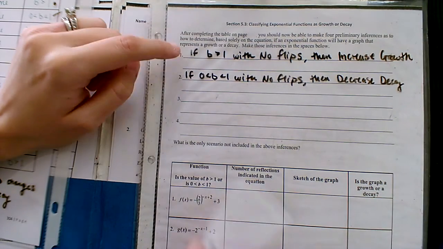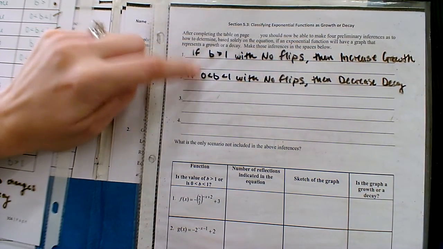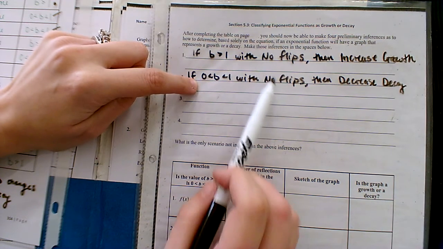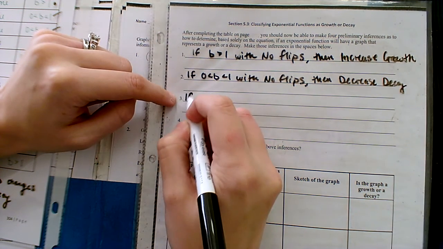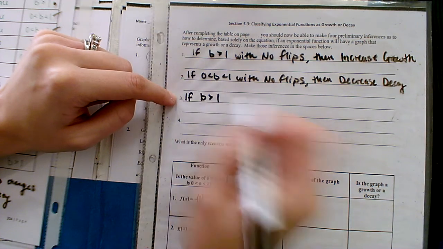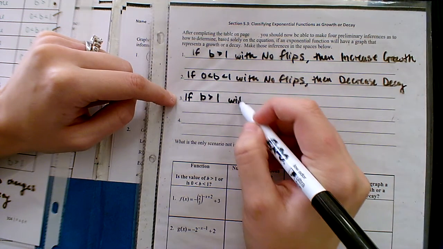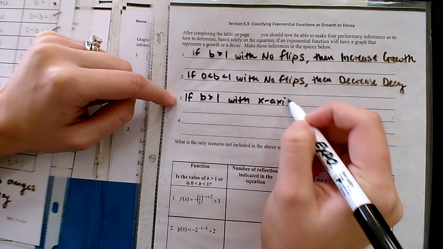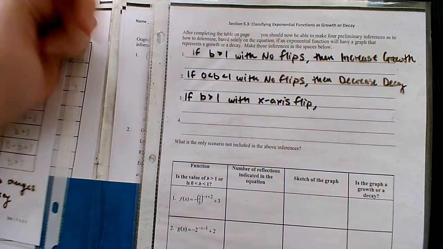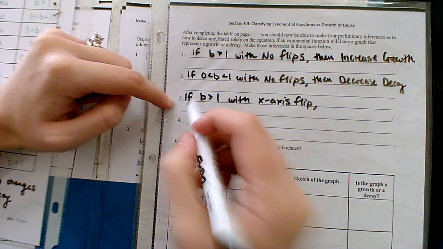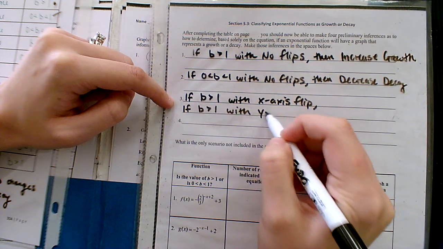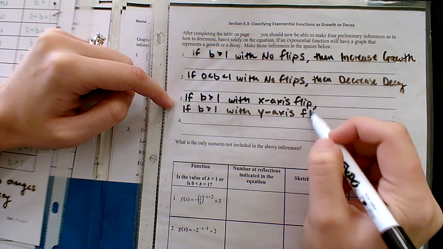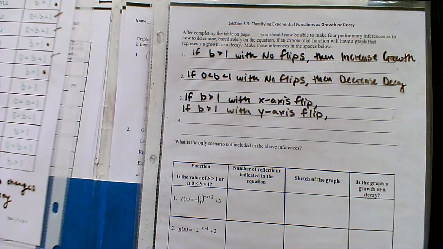Let's maybe think about our possibilities. If we go back to some of these patterns, the first 2 we did looked at the base and we assumed we didn't have any flips. Then we concluded what the graph would look like. If we think of other possibilities, our base could be bigger than 1 with an x-axis flip. Maybe that's going to change the graph somehow. But we also have the possibility, if the base is bigger than 1, with a y-axis flip. Maybe that changes the graph a little bit differently.